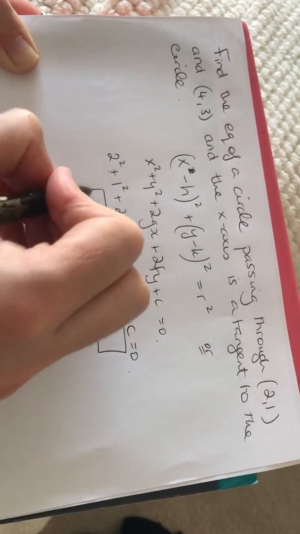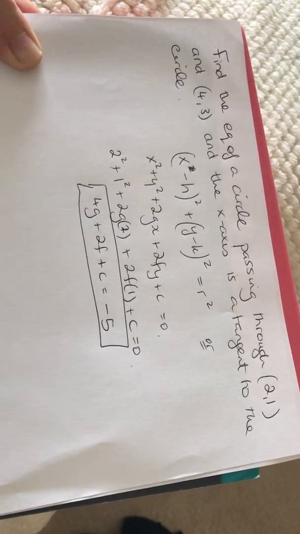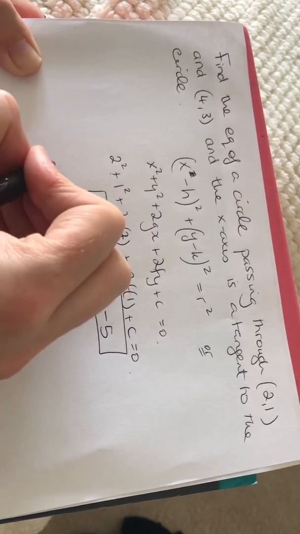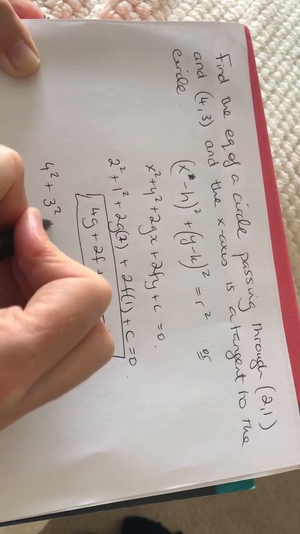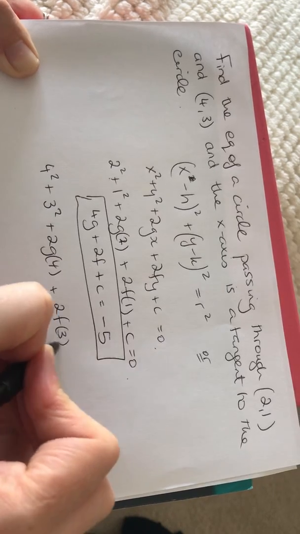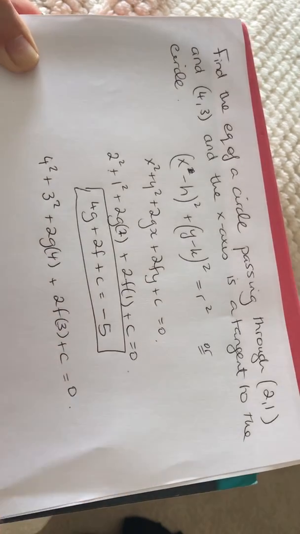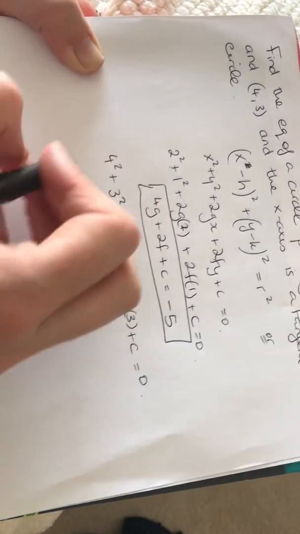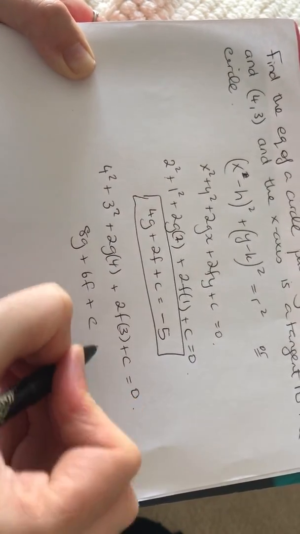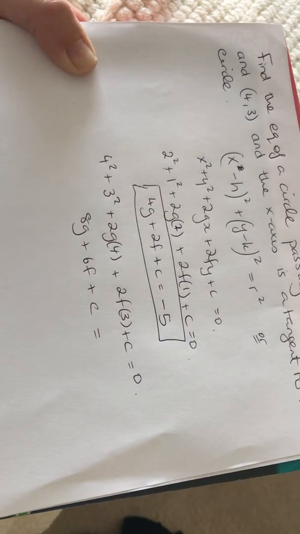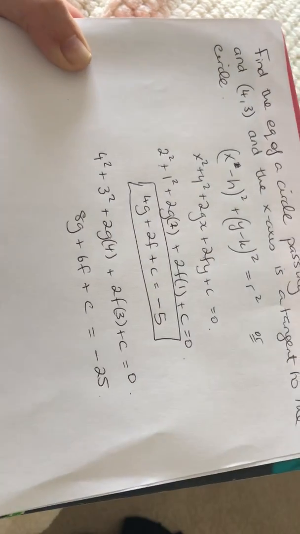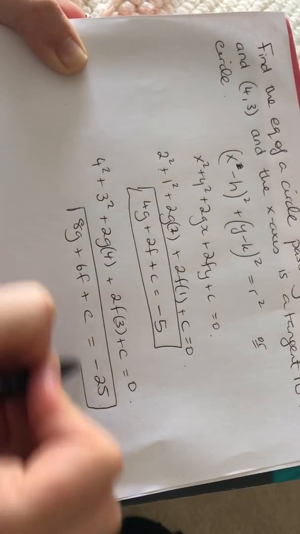Now that looks like as though we're headed towards a simultaneous equation. Can't be sure though. Another piece of information: 4, 3. x squared plus y squared plus 2 times g times x plus 2 times f times y plus c equals 0. And that gives me 8g plus 6f plus c is equal to -25. Okay, that looks like a second one.